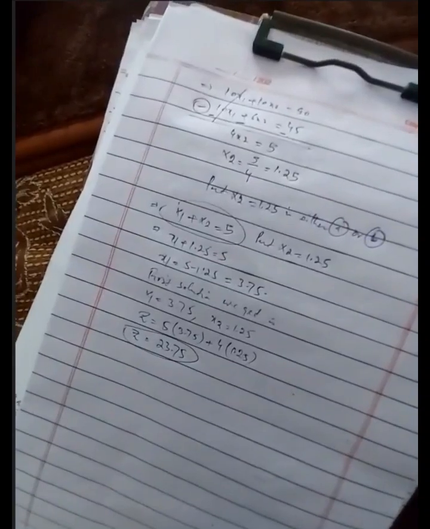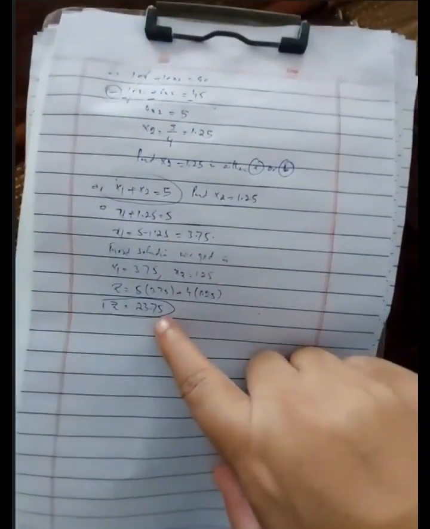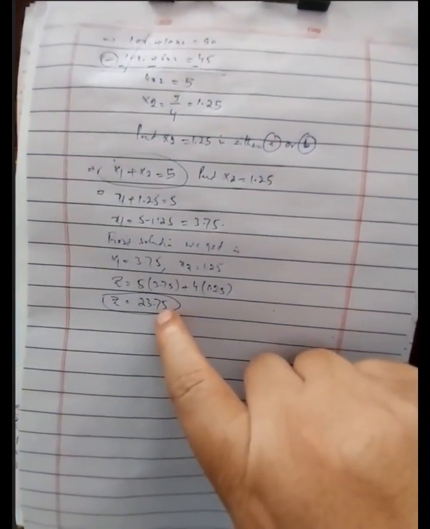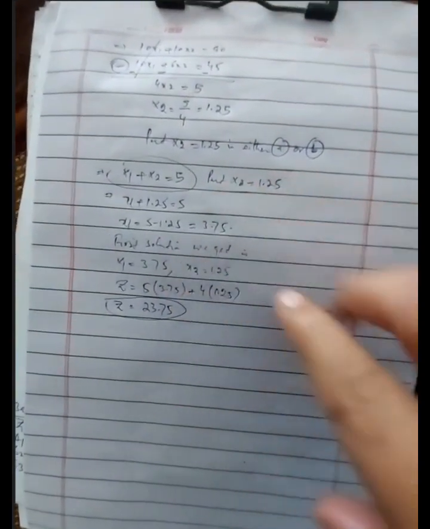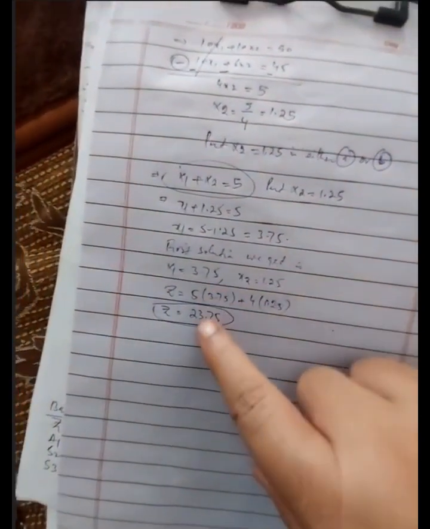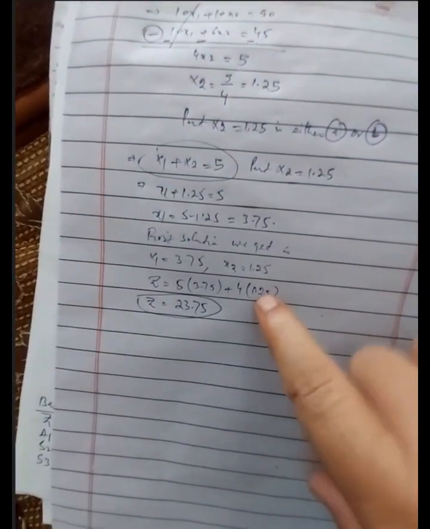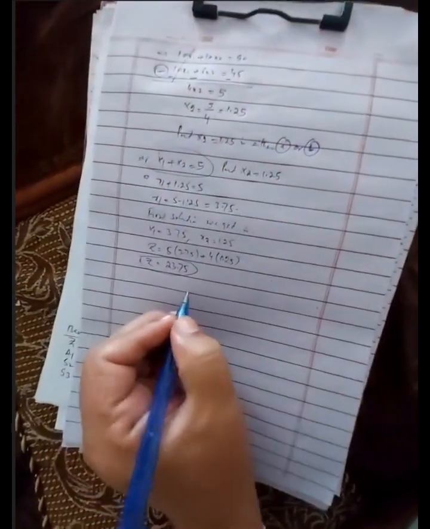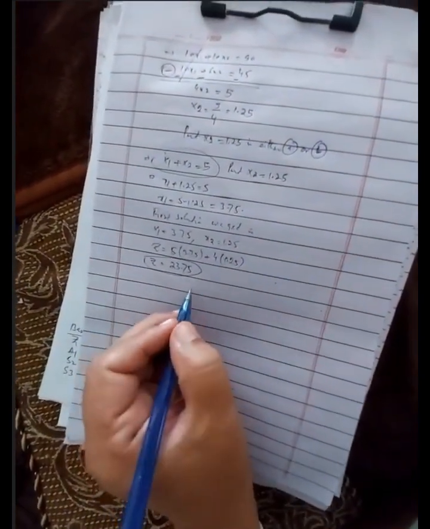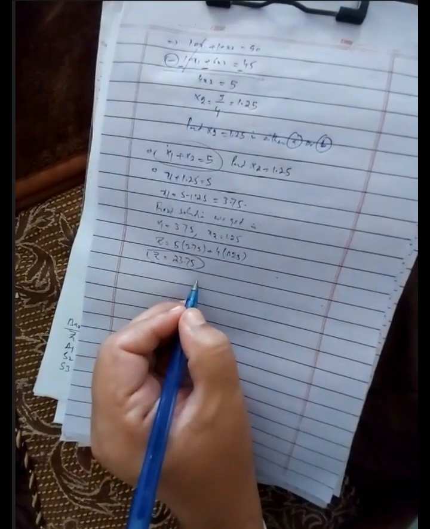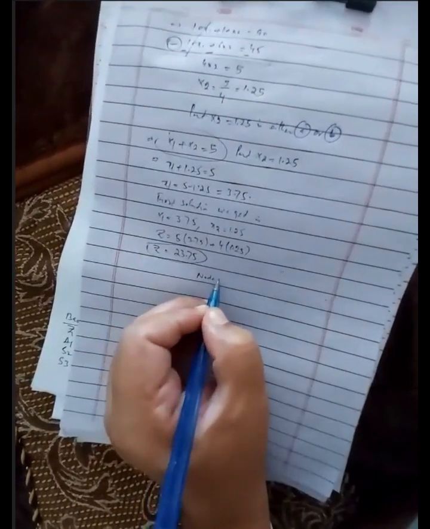Now, the catch is that the z value that we get is 23.75, which is not integer, okay? x1 is 3.75, which is not integer. x2 is 1.25, which is also not integer. So here it becomes the first solution.